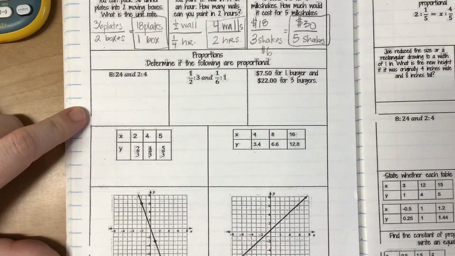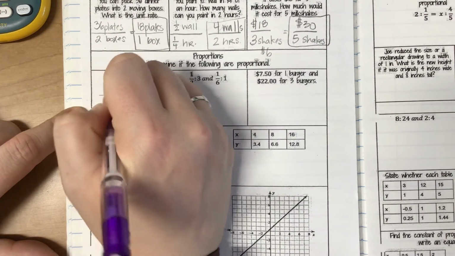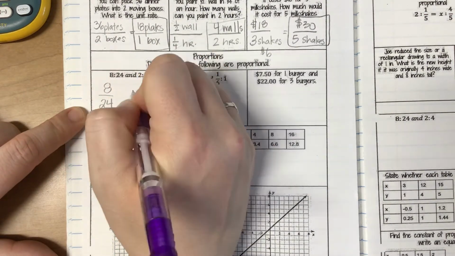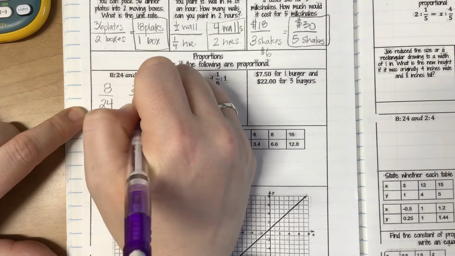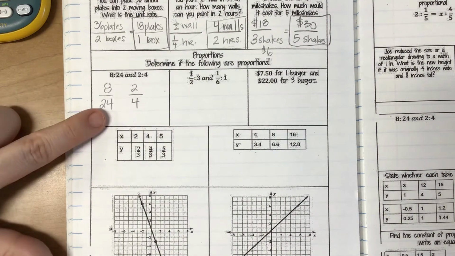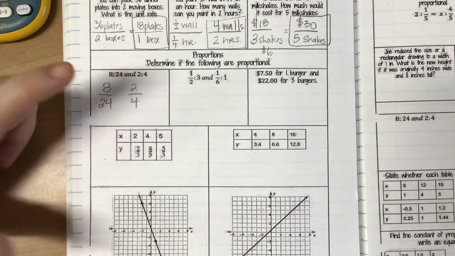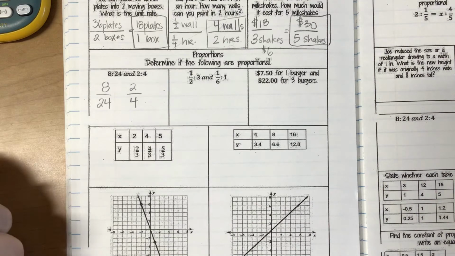Well, first I have to put them as a what? Fraction. 8 over 24 and 2 over 4. So Nathan said, find the unit rate. And if they're the same unit rate, are they equivalent? Yes, that would work.